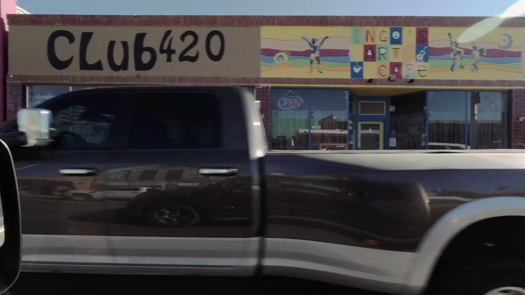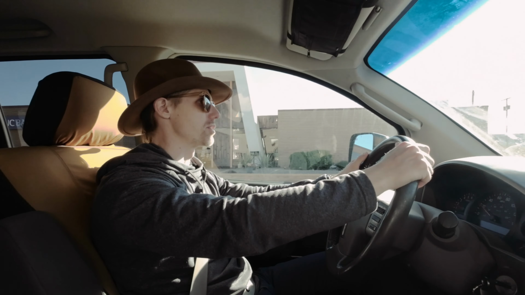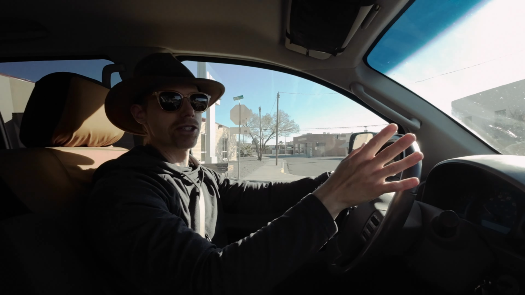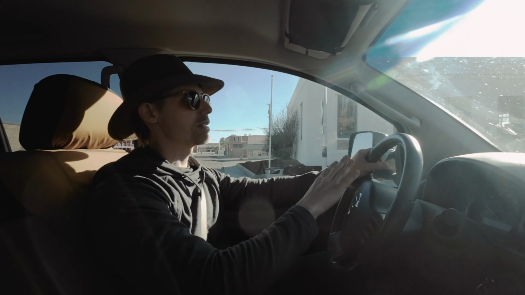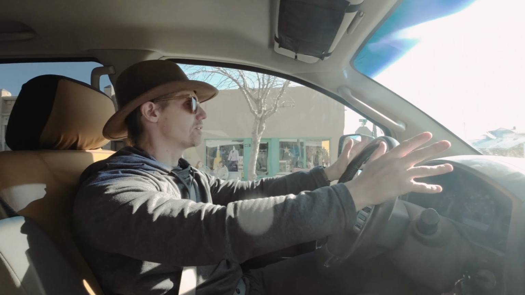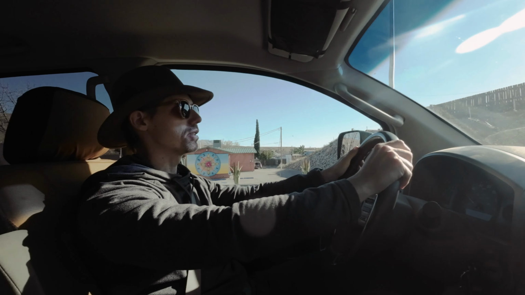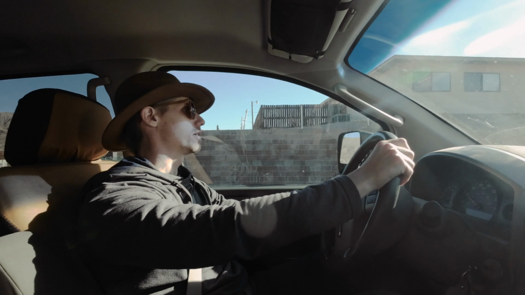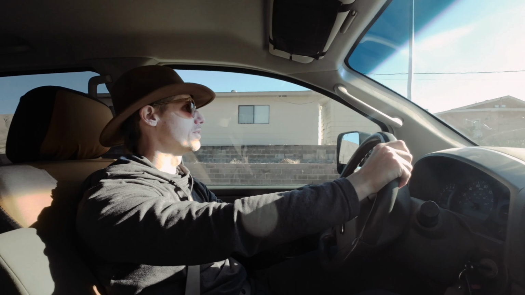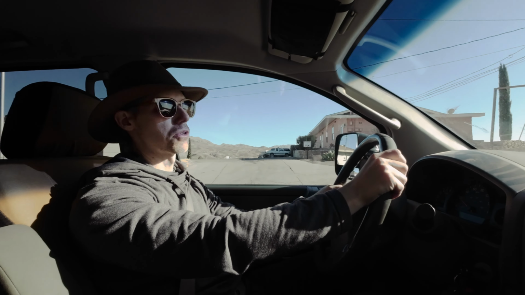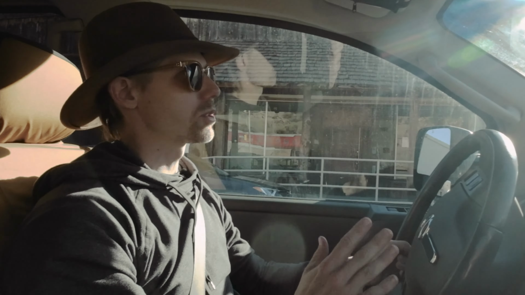All right, so we're just now coming into the main historic district of Truth or Consequences. It's basically two main streets. One goes east, one goes west. This is where all the galleries and shops, cool vintage motels and hot springs and mural art is, and hopefully all the best stuff to photograph. So what we're gonna do is we're gonna park on one of these streets and get out and walk around and see what we see.